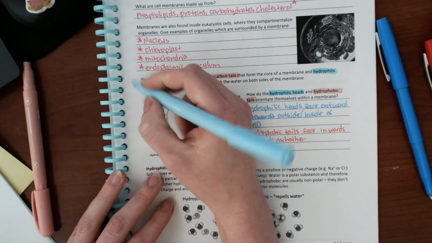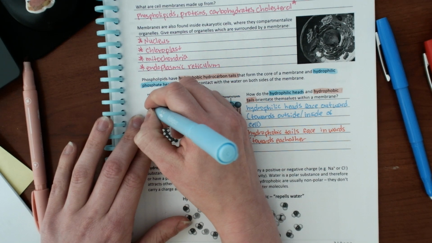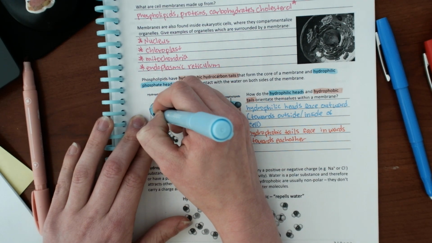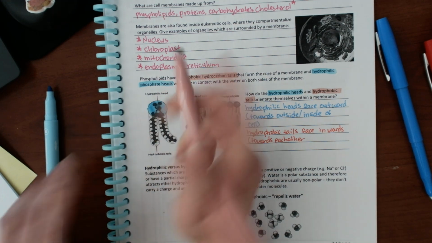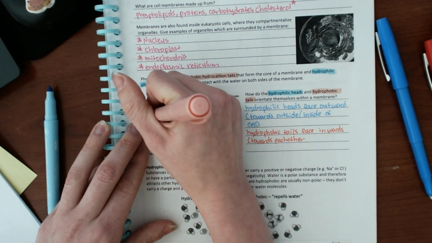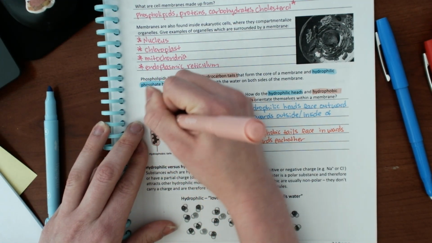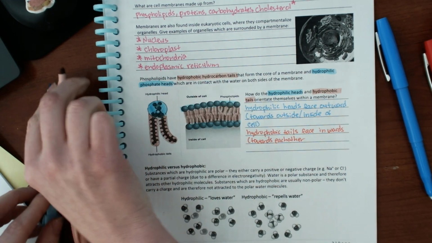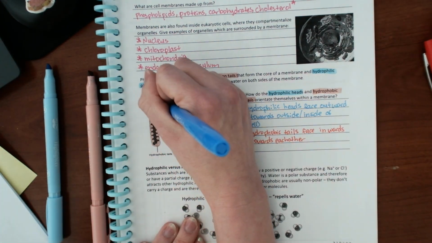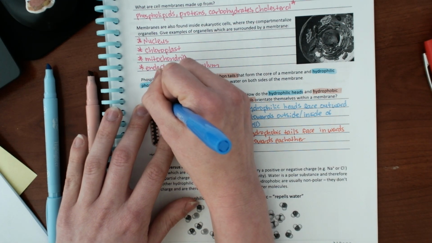And so any time is a great time to label a phospholipid. There's your hydrophilic head, hydrophobic tails, don't forget about our bestie who absolutely loves water.